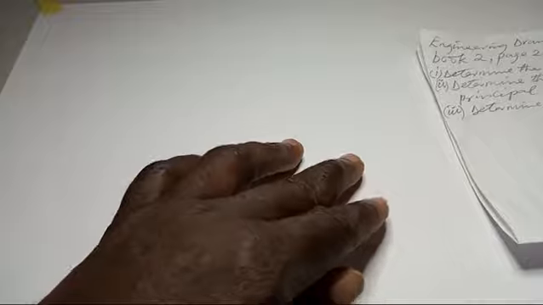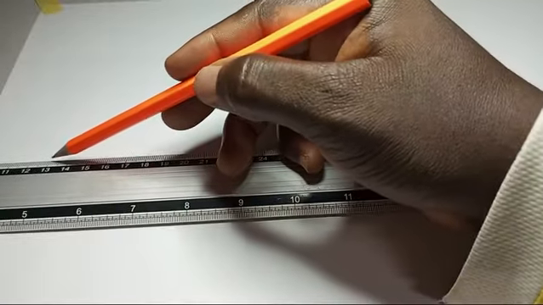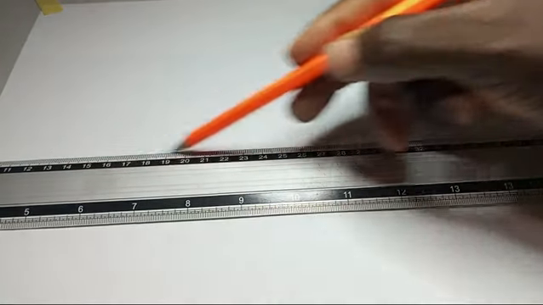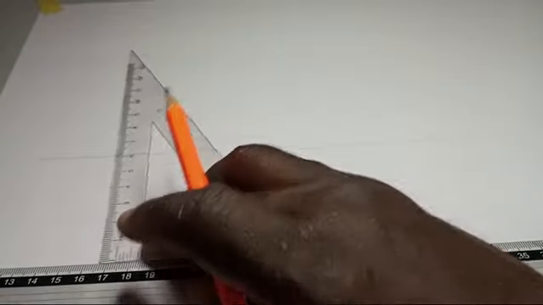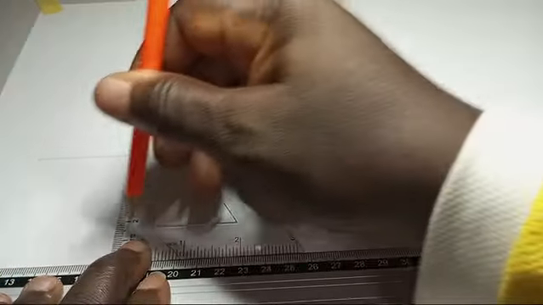So the first thing to do is to draw a horizontal line. Place it close to the middle as much as possible. After drawing the horizontal line, I'll draw a vertical line, because we need to draw the given view. That's the first thing. Let me move it a little bit away from the end of the paper, like that.